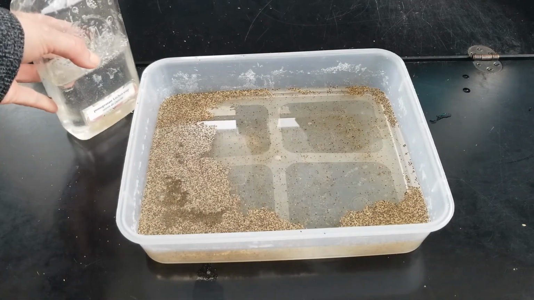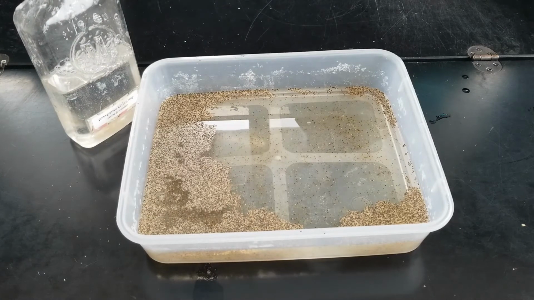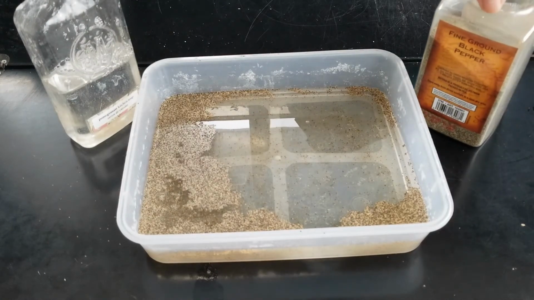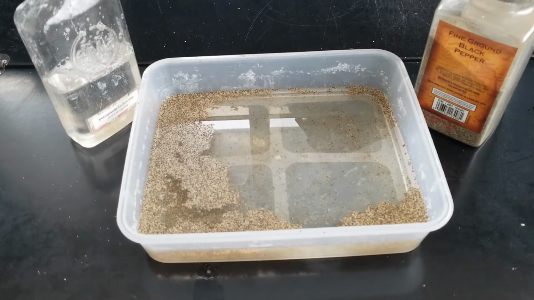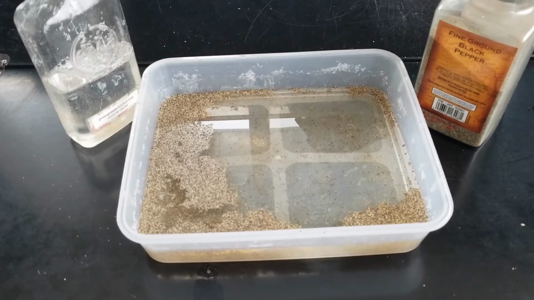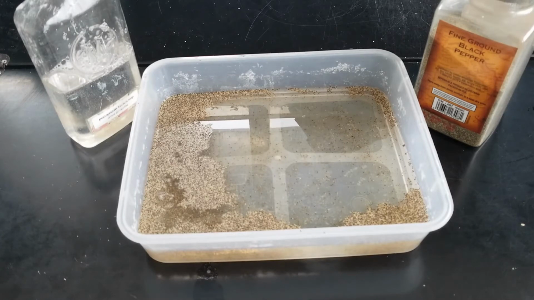Because pepper is not alive, we could still make it move because of its environment. We changed the water's surface tension and caused it to scoot away. But just because it moved doesn't mean it's alive. It has to have all of those other things. Pepper can't grow anymore.